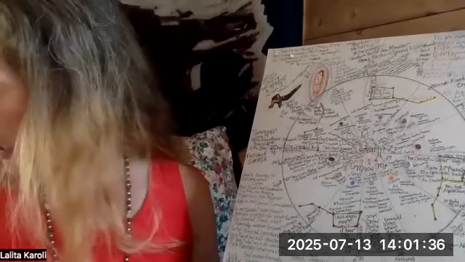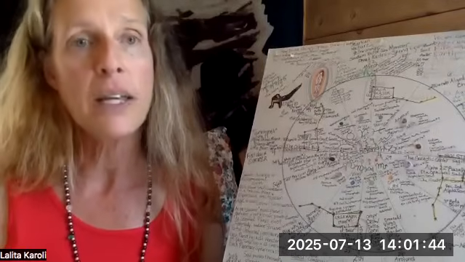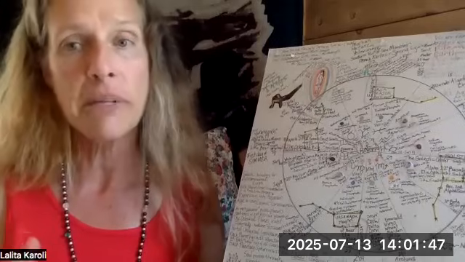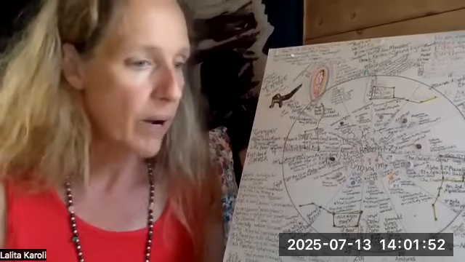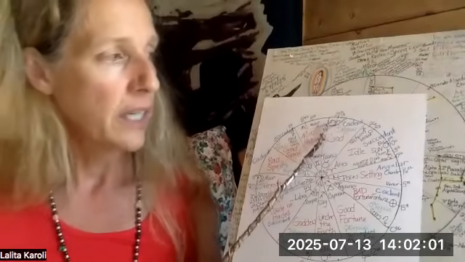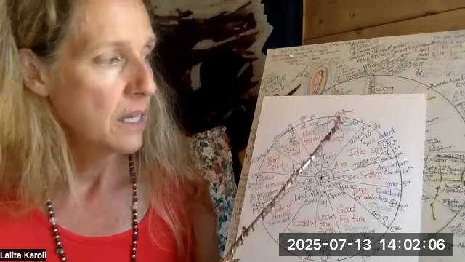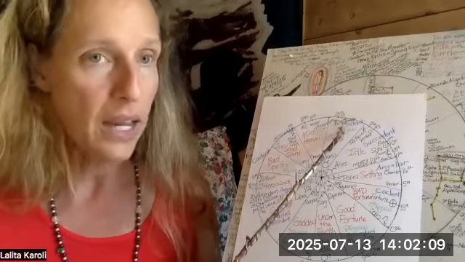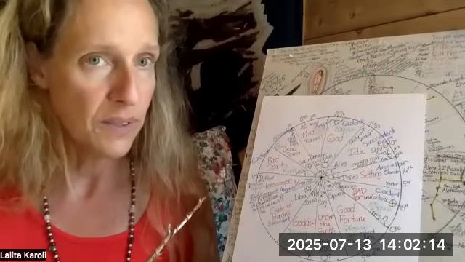So when we do the transiting asteroid of Atlantis, it's going to be in a different location than where it was in my natal chart. It's also going to be in a different location in your chart, Amelie, than in my chart. When I ran it in Claude's chart, Claude has Vesta conjunct Atlantis in Taurus in his ninth house, whereas I have Vesta conjunct Atlantis in my 11th house.